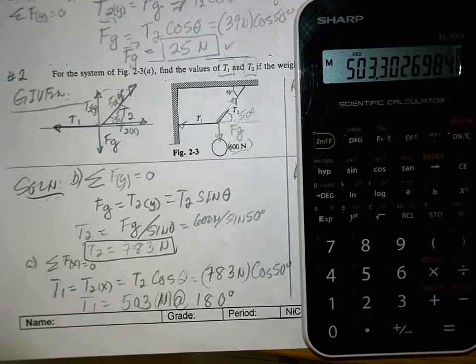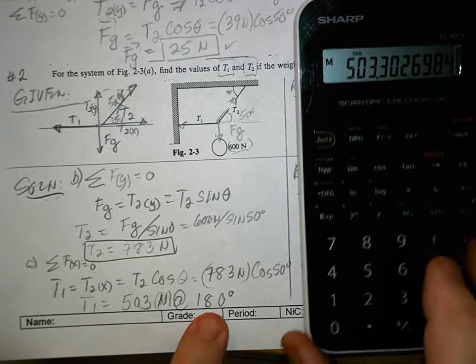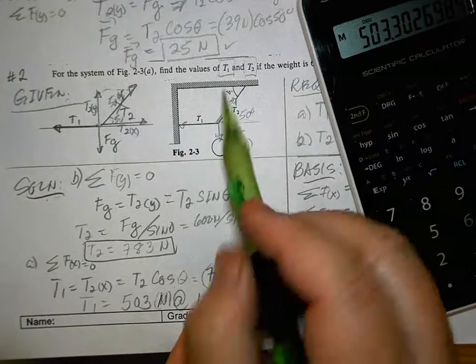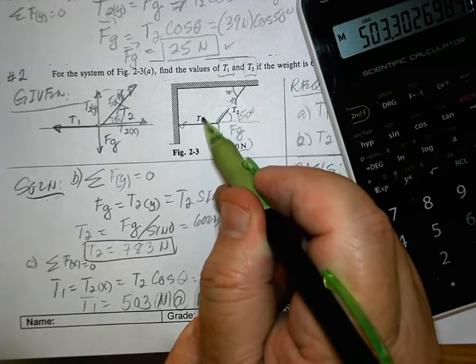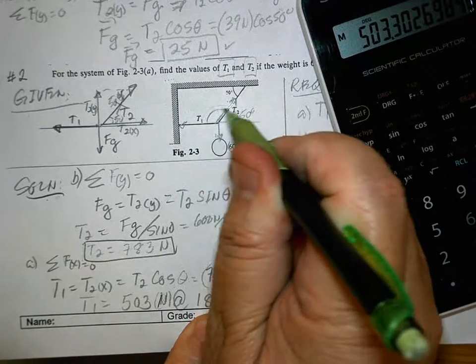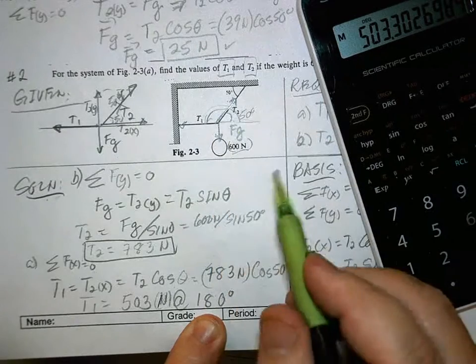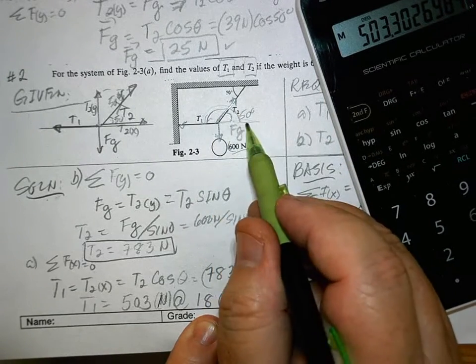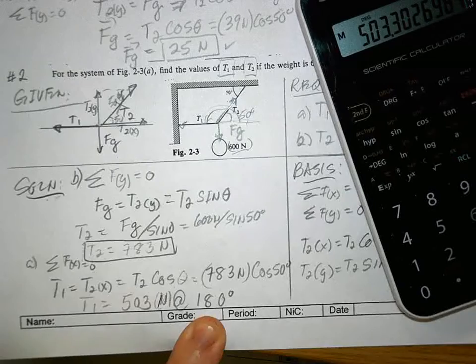Okay, so verified. How did I get 180? Well, it's going this way, and if you start here and you go all the way there, that's 180 degrees, correct? And how did I get 50? From here going there. Okay? Hope that helps.